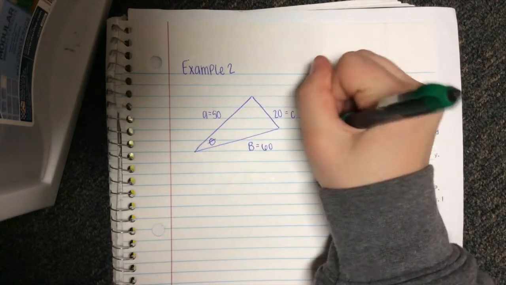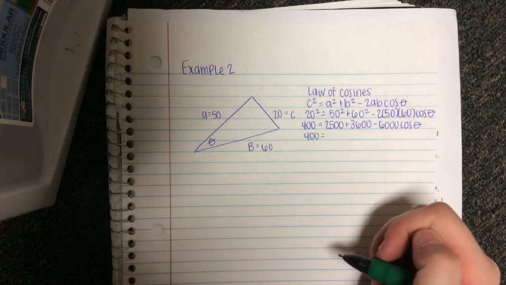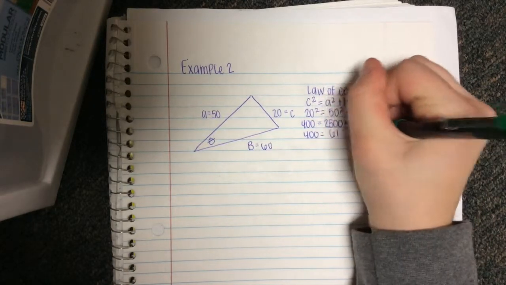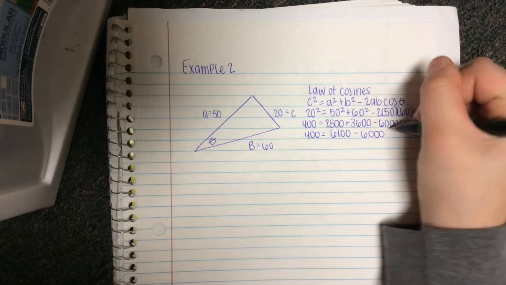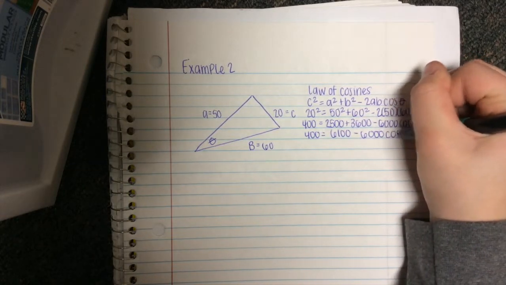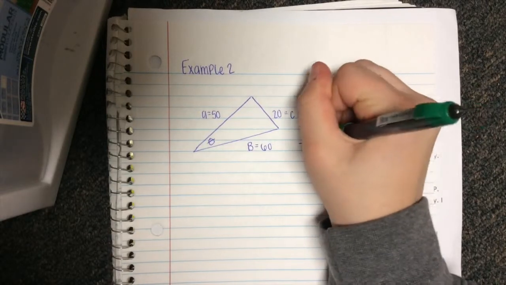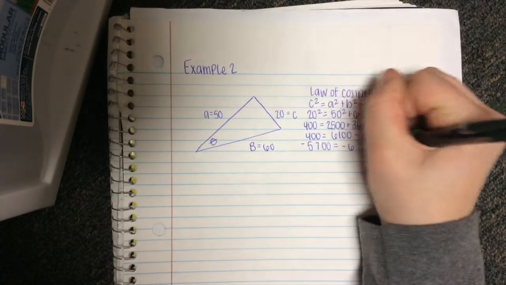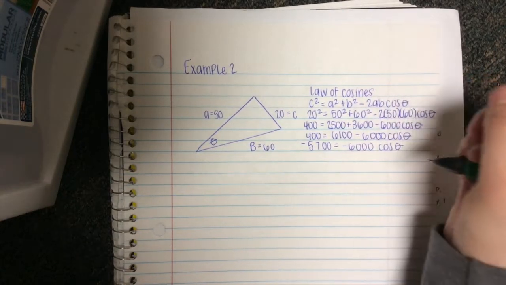Through further simplification, we have 400 equals 6,100 minus 6,000 times the cosine of theta c. When we subtract 6,100 from both sides, we get negative 5,700 equals negative 6,000 times the cosine of theta c.